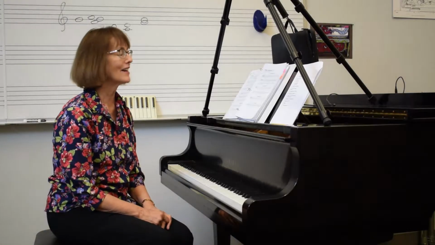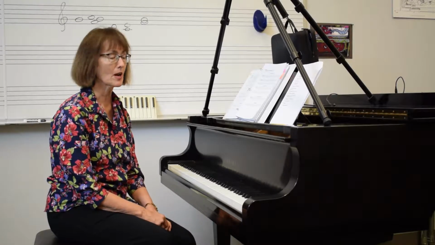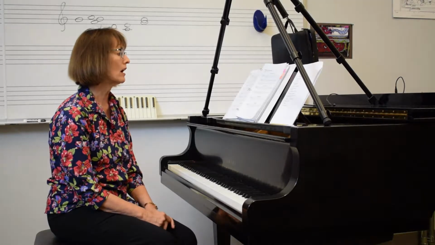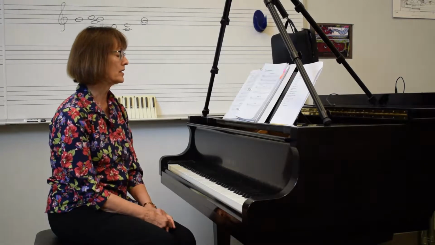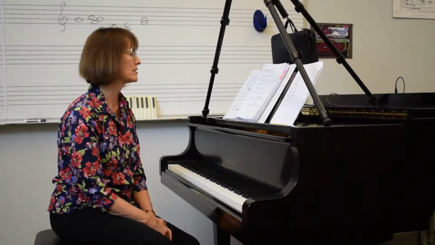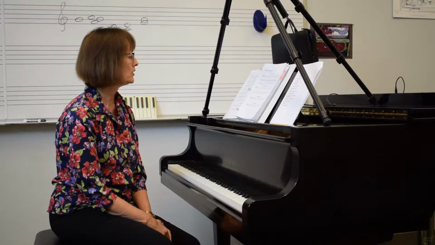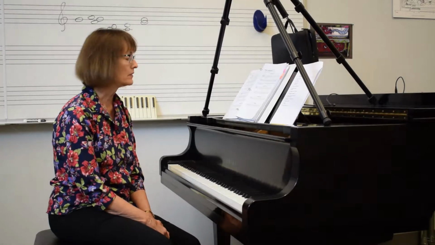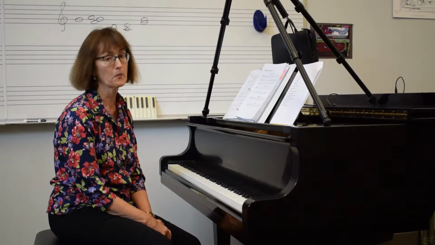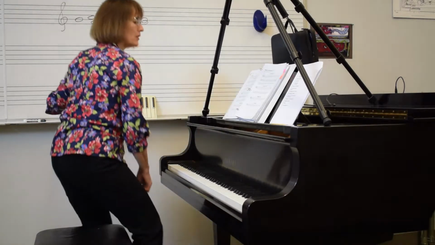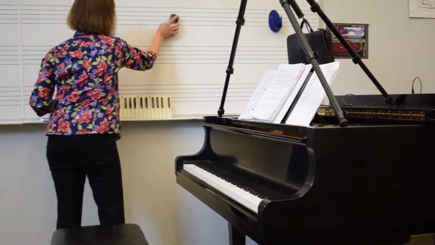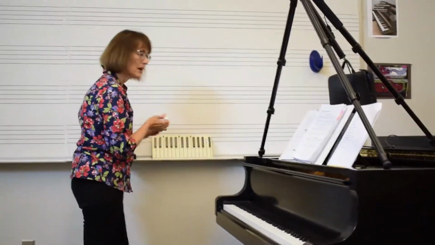Okay, hi everybody. We're now on page 35 in chapter 2, and we are moving on to fourths, reading intervals of fourths. And I'd like you to notice, as you look at page 35, how similar fourths look to seconds. If you look in the middle of the page where it says compare seconds and fourths, they're both similar in that they're aligned to a space.